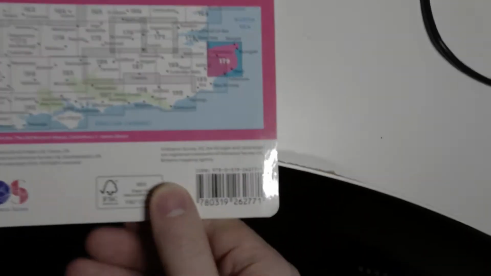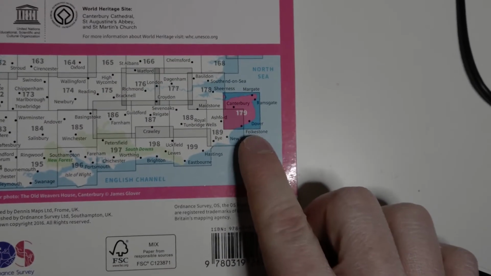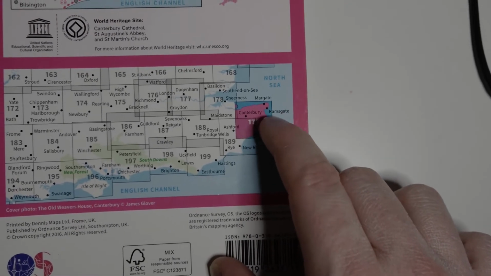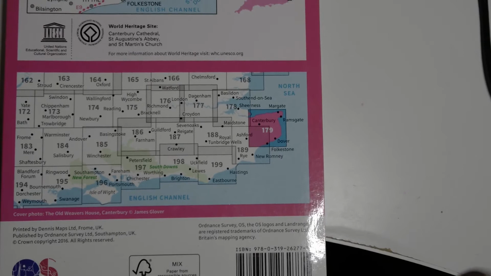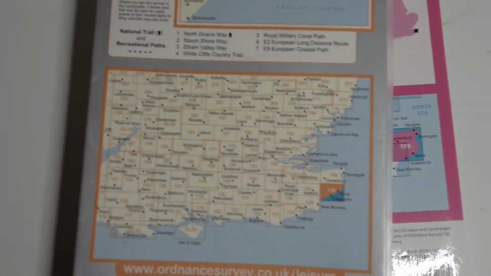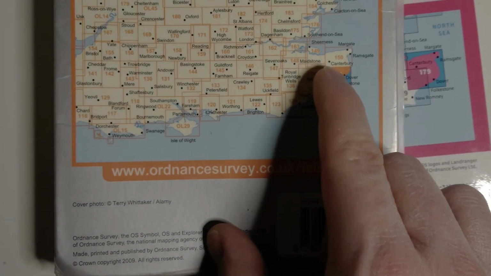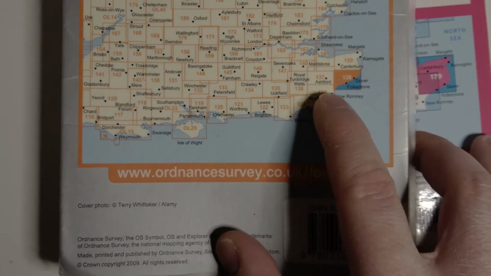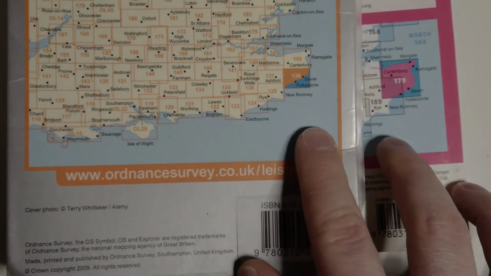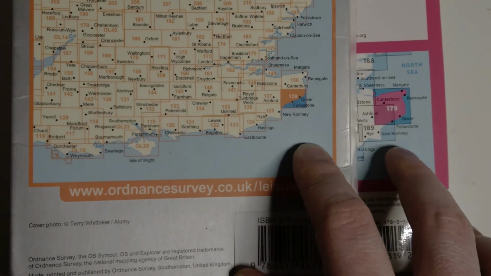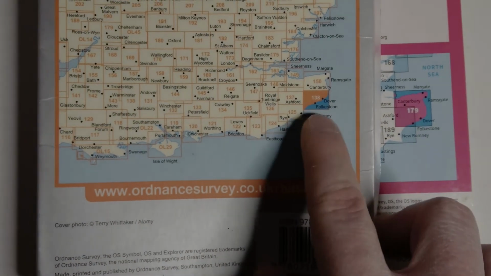If I show you this one here, it's got Dover and Folkestone, goes up to Canterbury and Ramsgate and so on. So that covers quite a large area. And the other one that people use for Duke of Edinburgh, this one's a bit more zoomed in because this covers Folkestone and Dover, but doesn't go up as far as Canterbury, doesn't go quite as far east either. So you can see the two side by side there. So the pink one that I showed you originally, that's quite zoomed out, and this one's a bit more zoomed in.